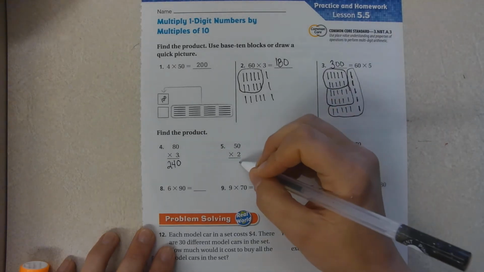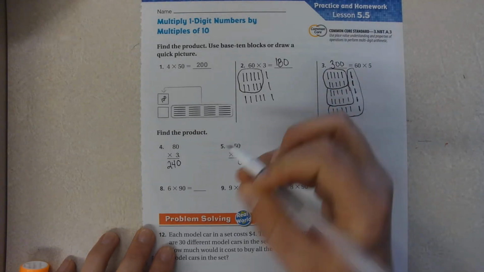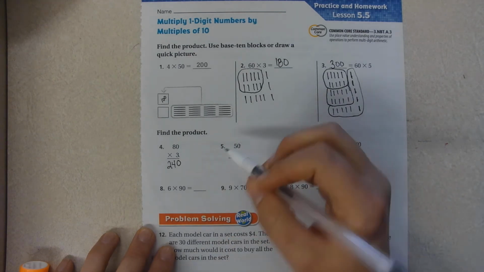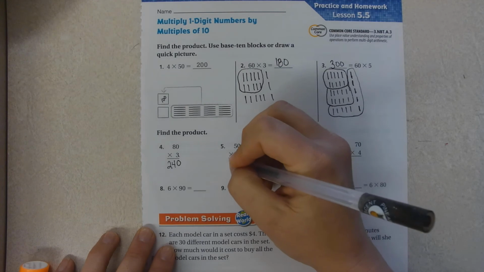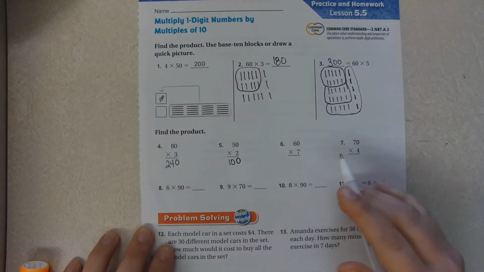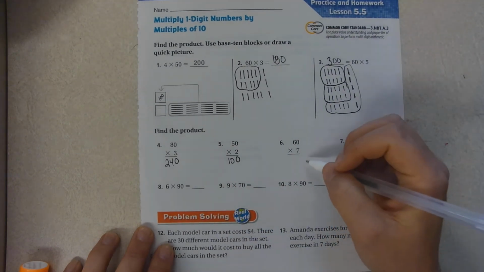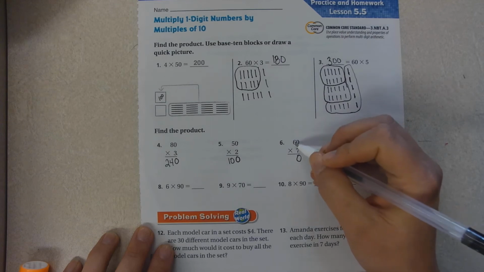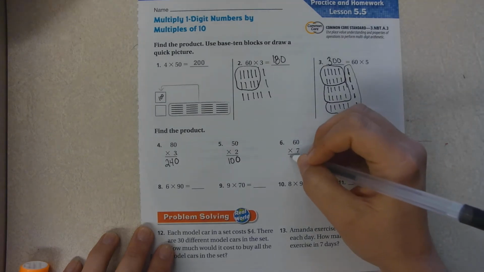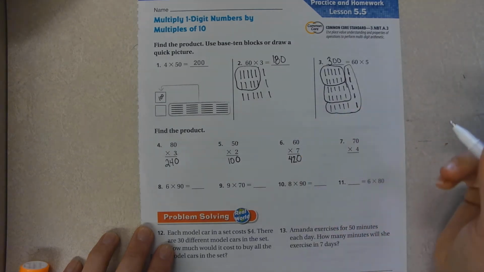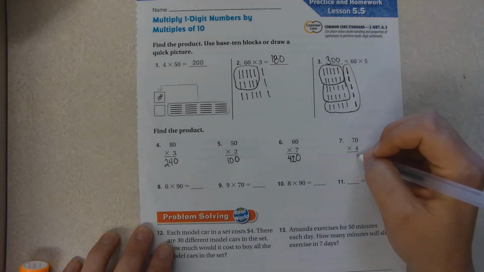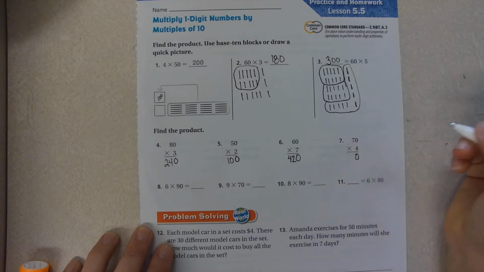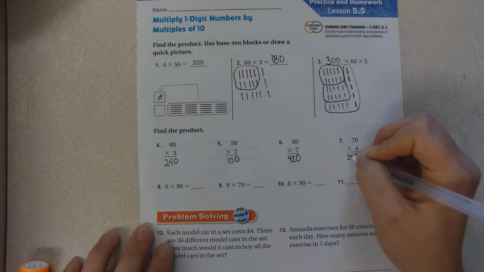2 times 0 is 0. 2 times 5, 10. 7 times 0 is 0. 7 times 6 is 42. 4 times 0 is 0. 4 times 7 is 28.